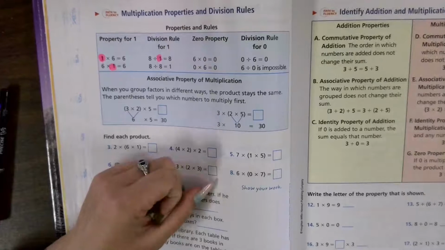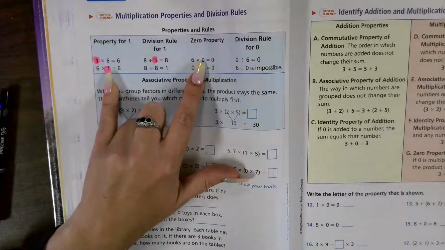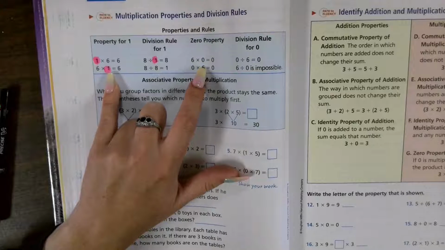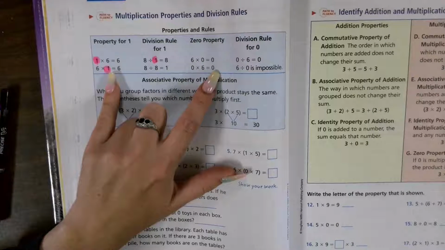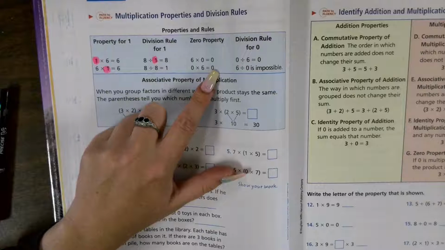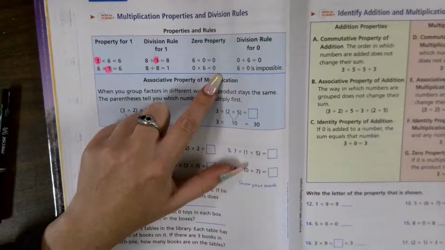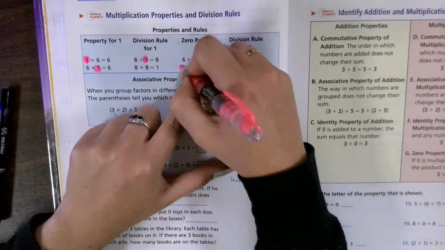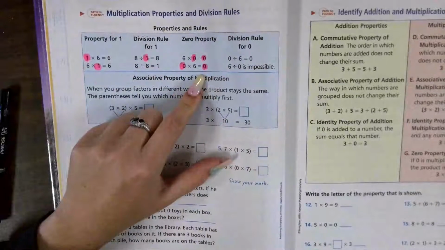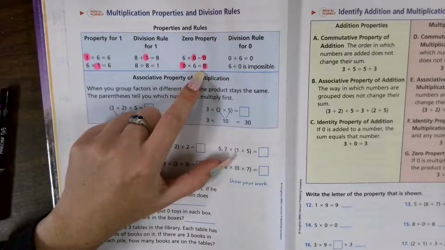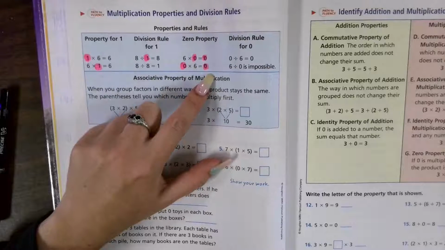All right? All right, 0 property is exactly the same rule as your property for 1, except you're working with zeros. So anytime one of your factors in a multiplication problem is 0, your product is always 0. That makes life easy, right? Let me say it again. Anytime one of your factors in a multiplication problem is 0, your product is always 0, period. It could be 1 million times 0, your product is 0. You see a 0 in a multiplication problem, your product is a 0.